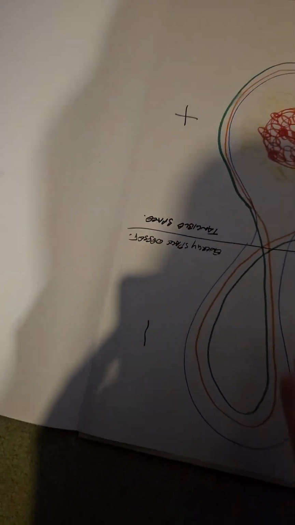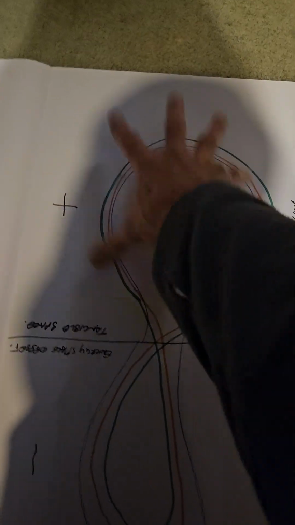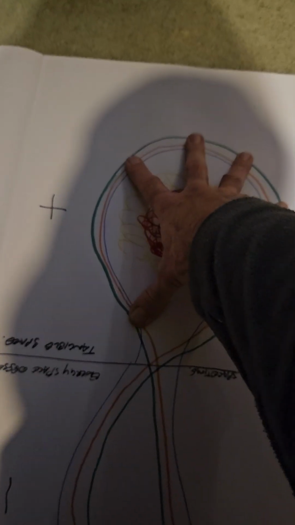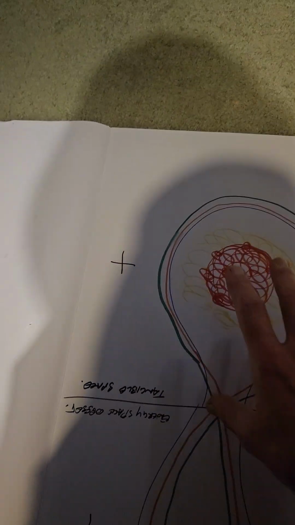When the star's huge, this value is rather low because most of the energy exists here, and there's just a nice little balance back and forth.